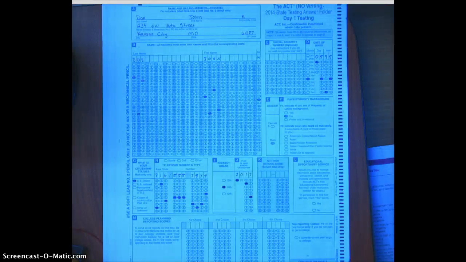Now that your demographic information is complete, I want you to go back and double check your work. Make sure in the date of birth section you have selected a month, you have written the month, the day and the year, and you have bubbled in the appropriate bubble corresponding to the day and the year. Please make sure you respond to F. Please make sure you respond to F2.